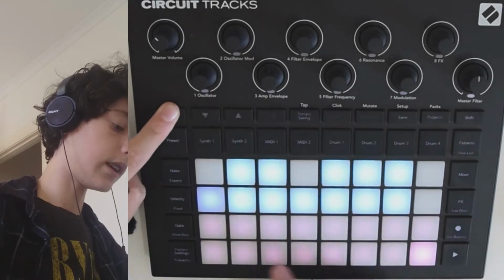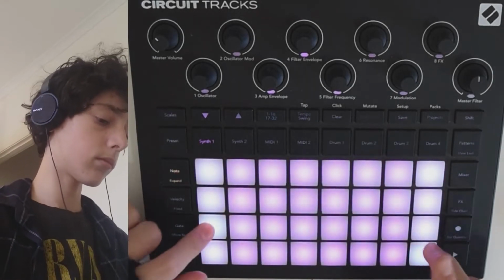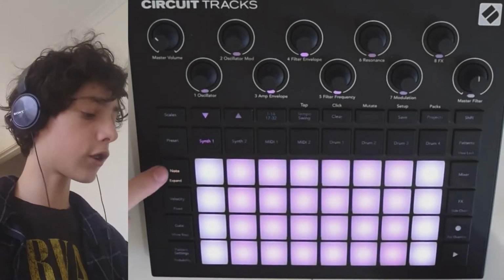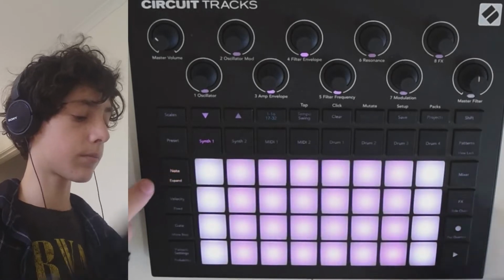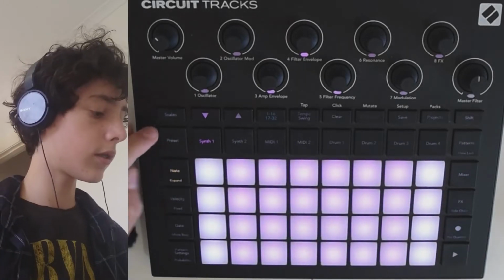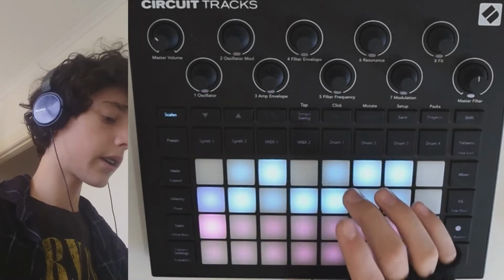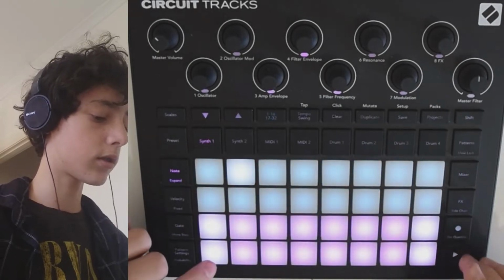But if you're in a different scale, this gives you access to 4 octaves. So let's choose a scale. Let's just do F sharp major.